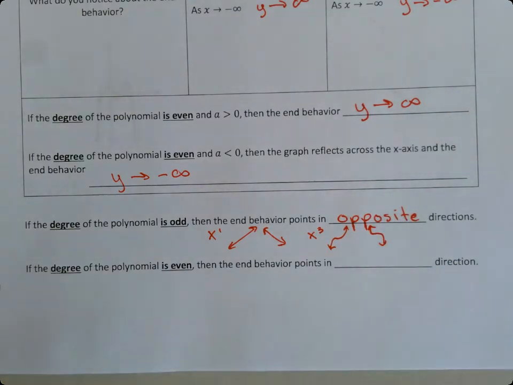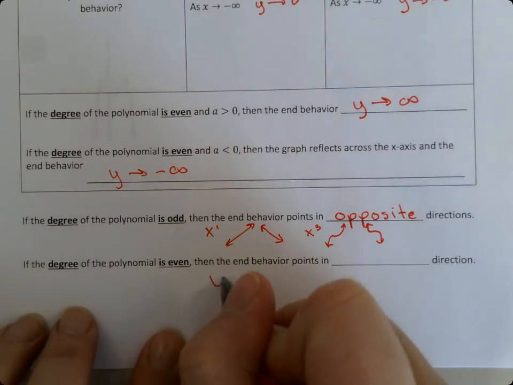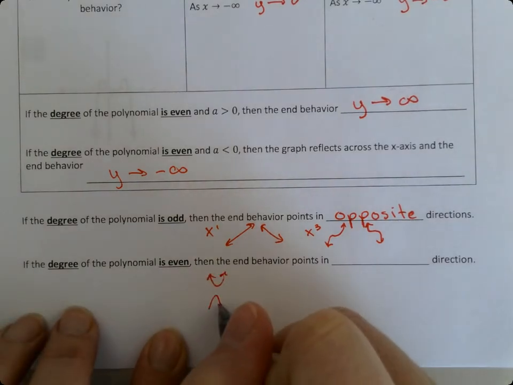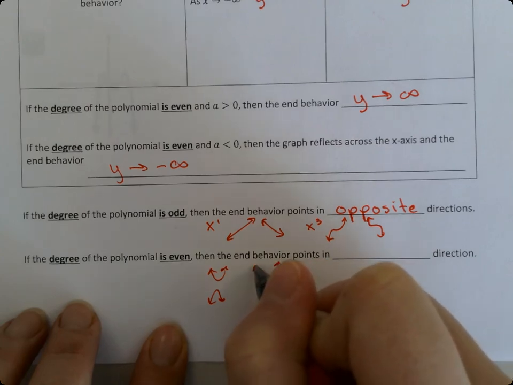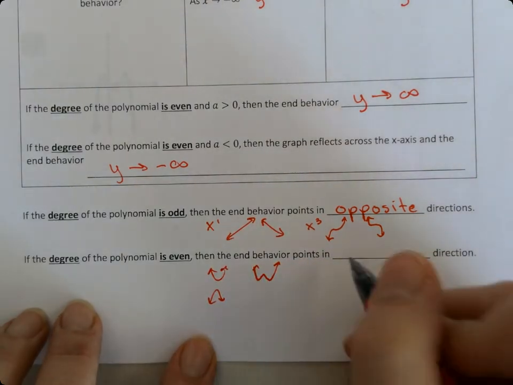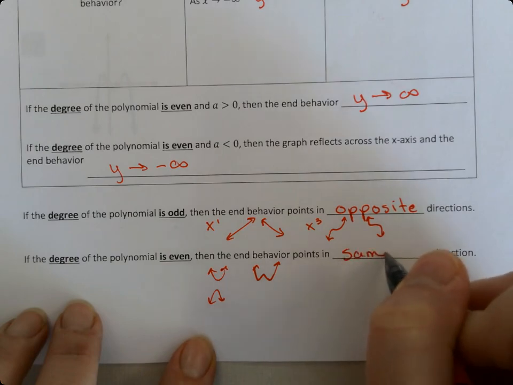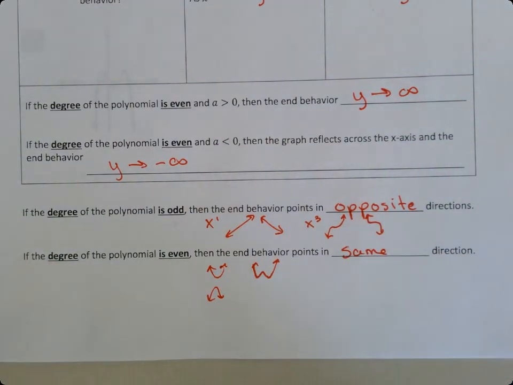So the y is going opposite directions. If the degree is even, like the ones we just did, whether it's upward or downward, or it is that quartic, and it flips, they point in the same direction. Now, again, if you ever got stuck with any of these things, you could put the function in your calculator and see what happens, and then start drawing your conclusions from there.